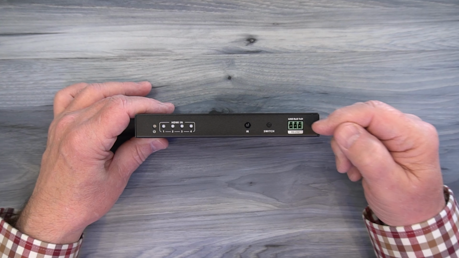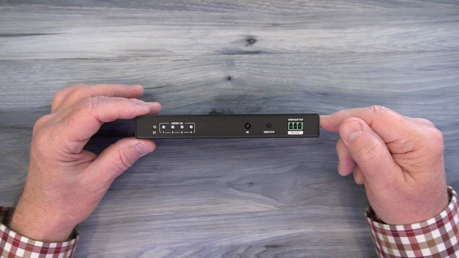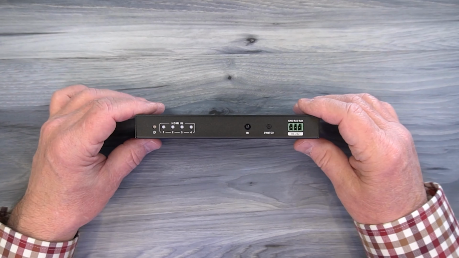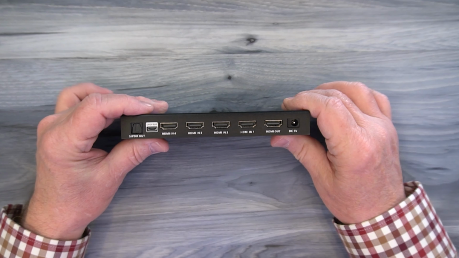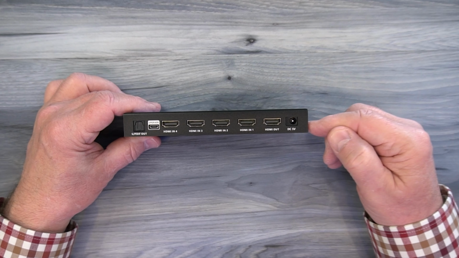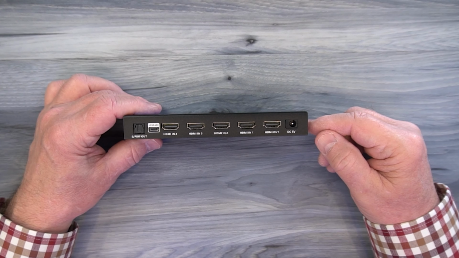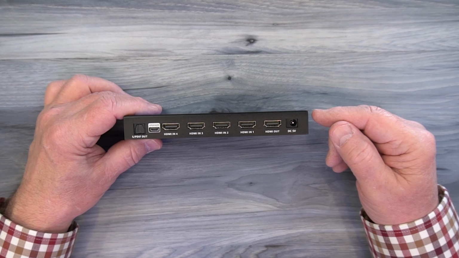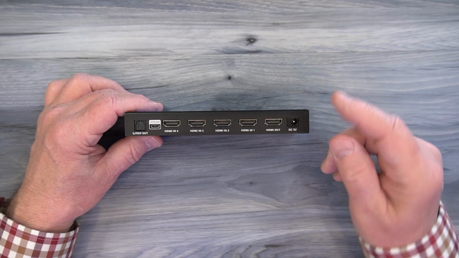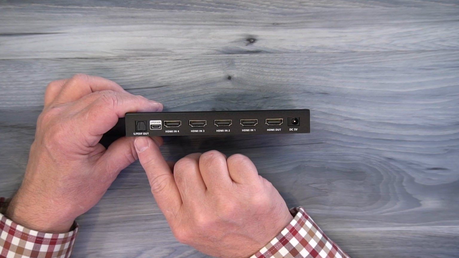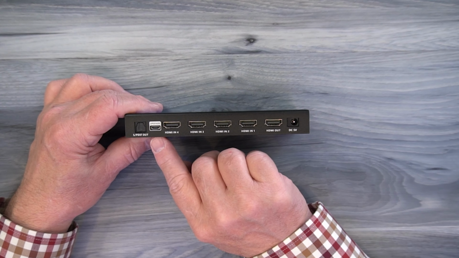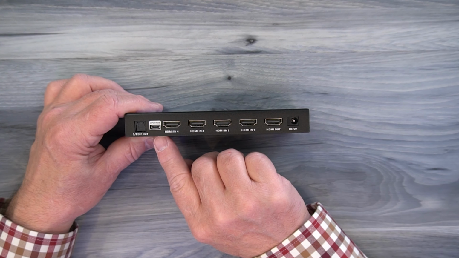To the right of that is an RS-232 connection, and this unit can actually be programmed from a local computer connected through RS-232 to that block right there. On the rear of the unit, where you'll make all your connections, this product provides audio extraction capabilities that will digitally separate the audio from the media stream you're passing through it, and then allow you to send that to a soundbar or a home stereo through this optical S/PDIF connection right there. To the right of that is a port used for upgrading the firmware on the unit.